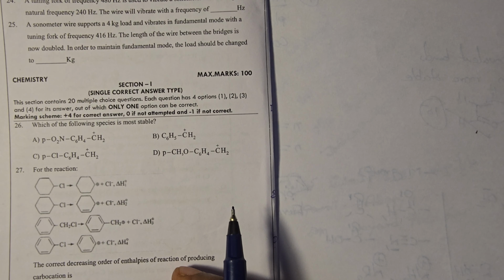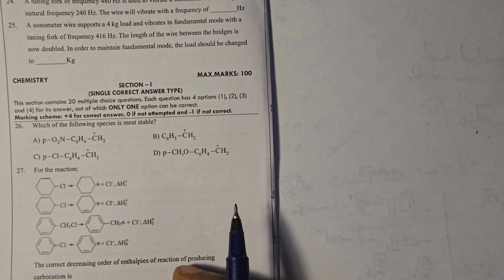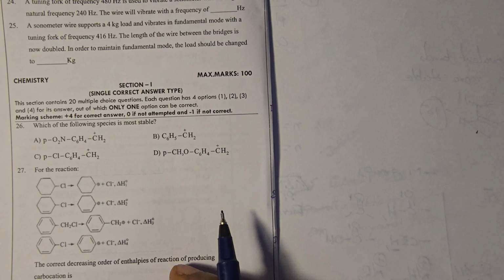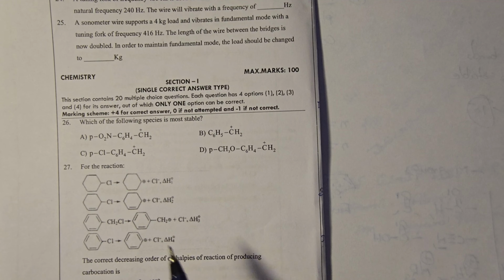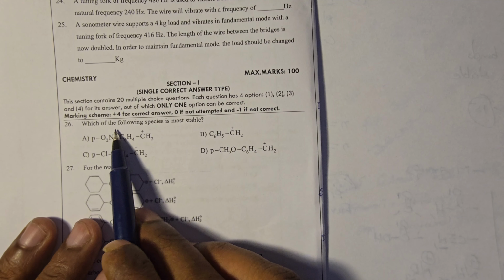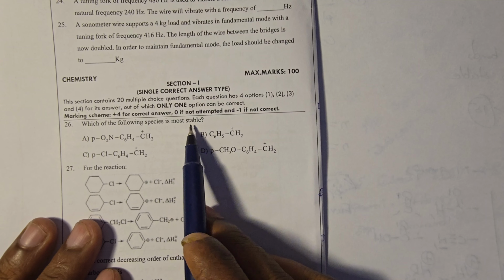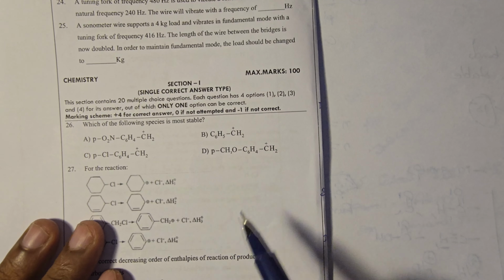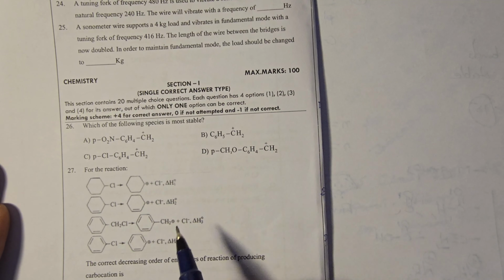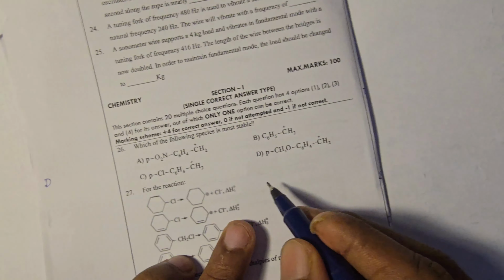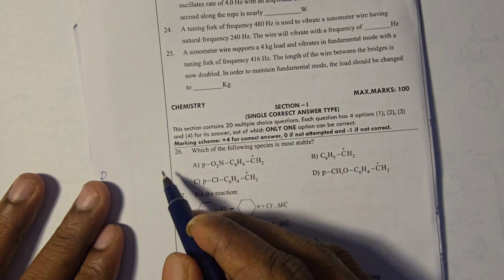Let's look at the JEE Mains paper, general organic chemistry questions. Here the first question is: which of the following species is most stable? The carbocations are given. Carbocations are electron deficient molecules.